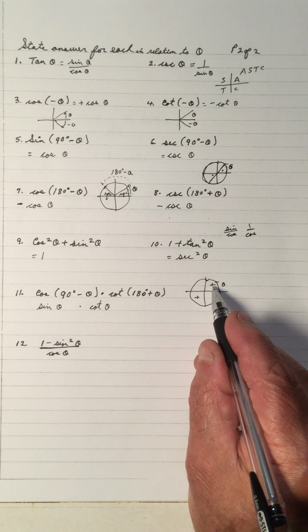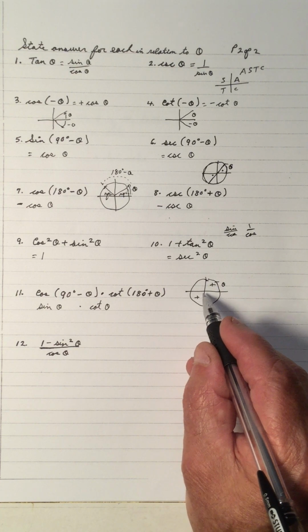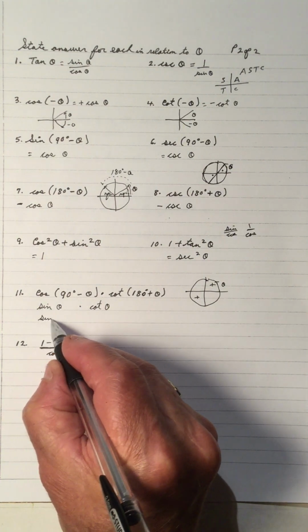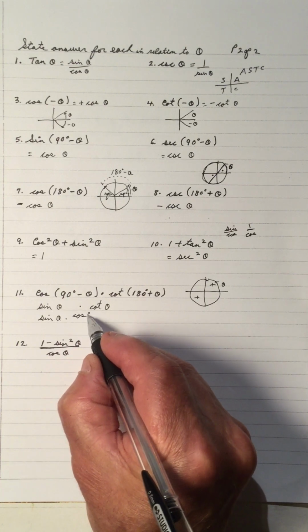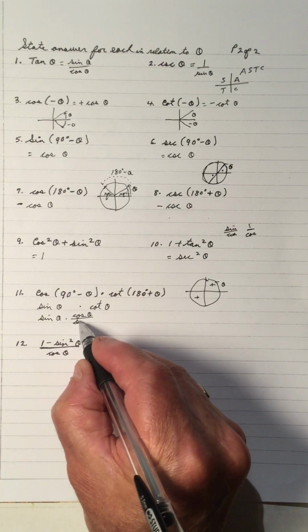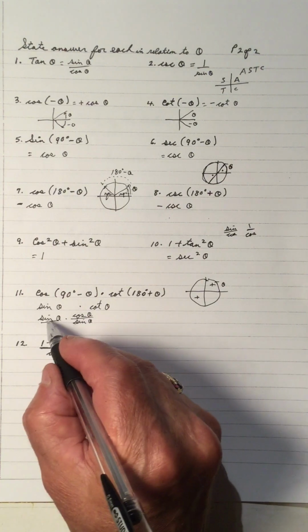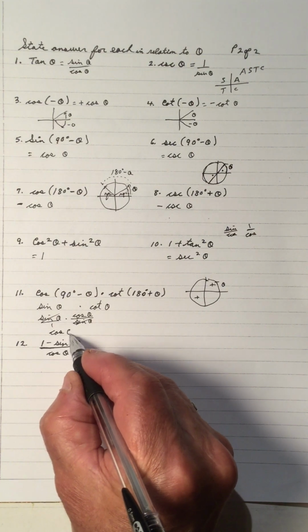The cot of theta is positive. And in the third quadrant, 180 plus theta, it's also positive. So that's a positive. So sine theta, cot is cos theta over sine theta. And because we're multiplying, we can cancel. So that becomes cos theta.